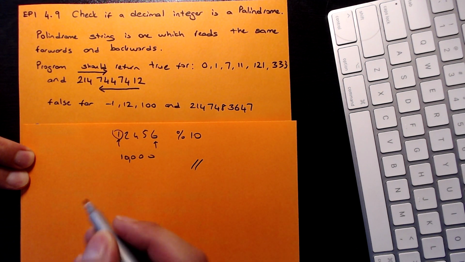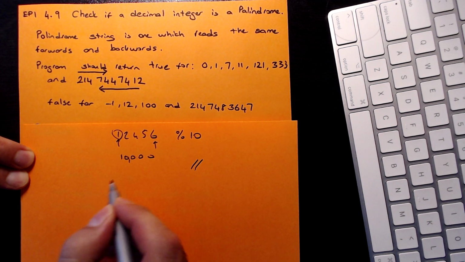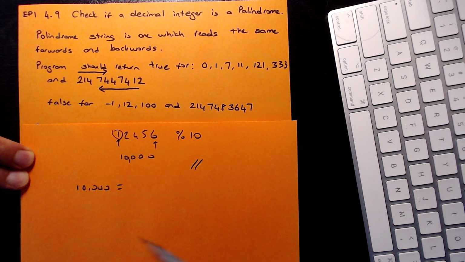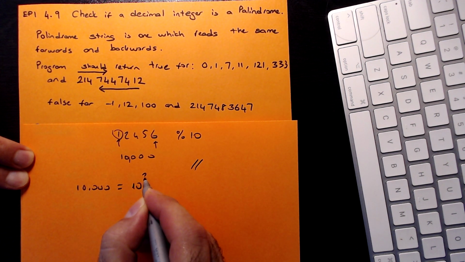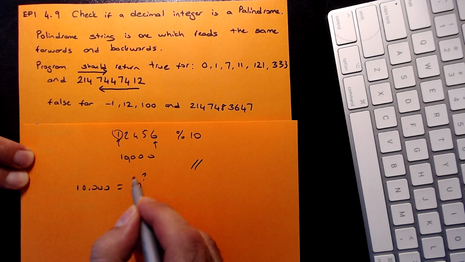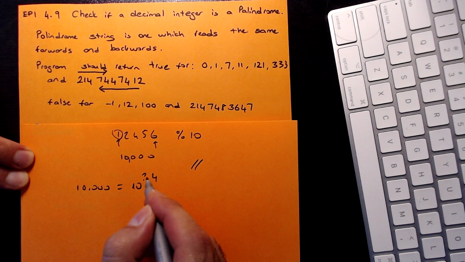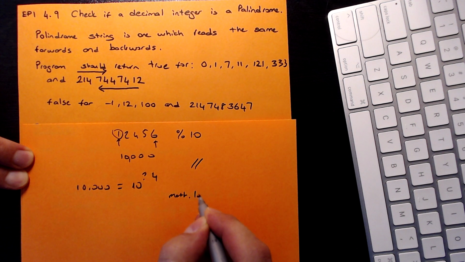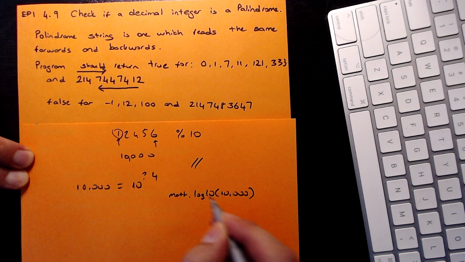The idea of the logarithm in this case is that if you want to come up with 10,000, given a number like 10,000 in log base 10, we ask what power we need to raise 10 to in order to get it. In this case, that number would be 4. 10 to the 4th would be 10,000. So when we take this number and apply math.log10 to 10,000, we would get 4.